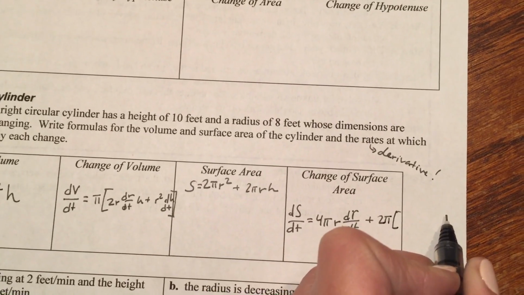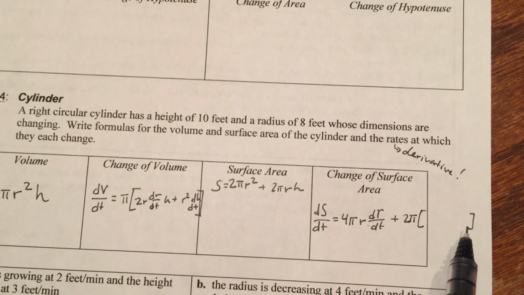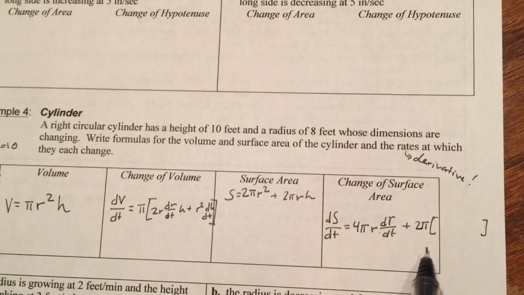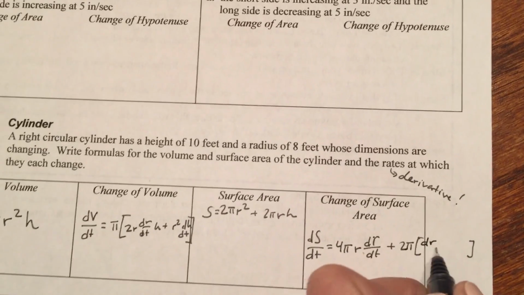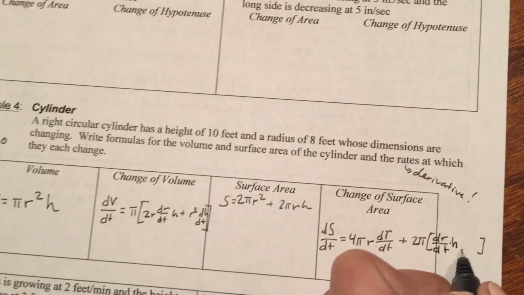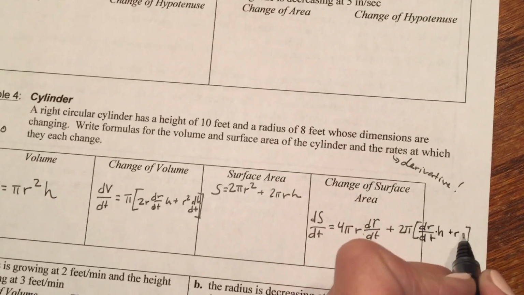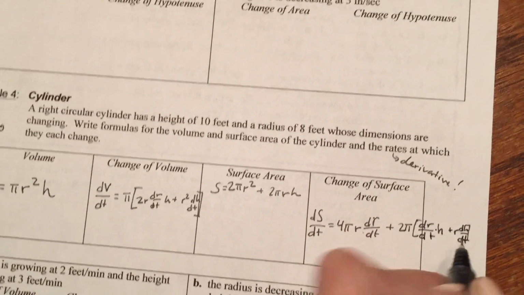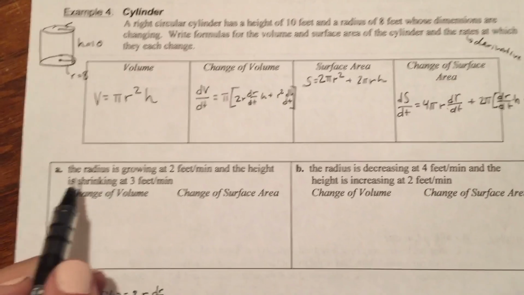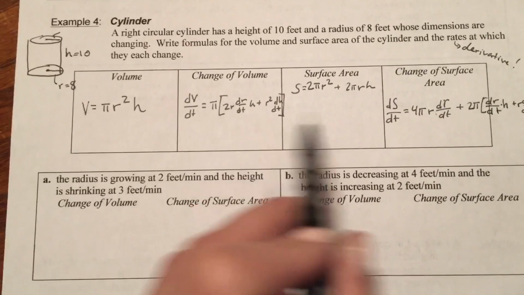And just for the purposes of time, I don't want this video to get cut off, I'm just going to put in the product rule, but we'd follow the exact same thing we did over here, okay? And so what we'll get is dr dt times h plus r dh dt, okay? And so there are all our formulas. So now from here, we just have to figure out what's given to us, write it in math language, and then plug in to all these.